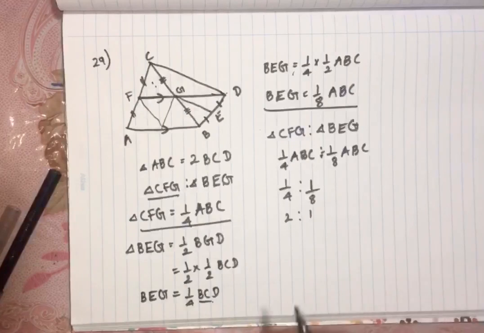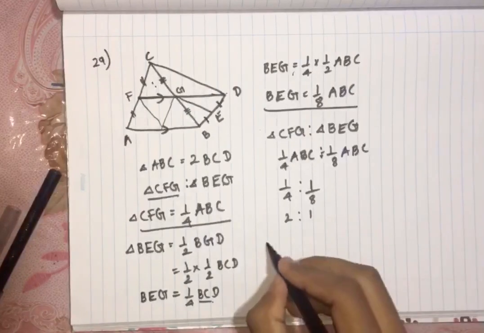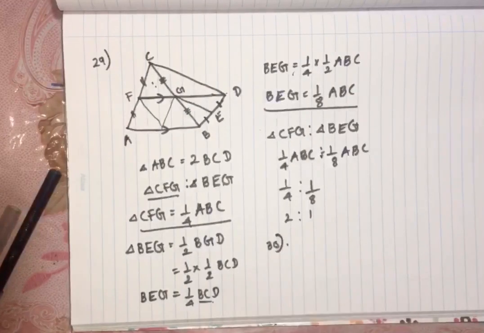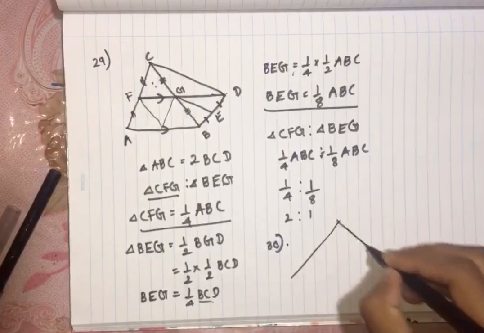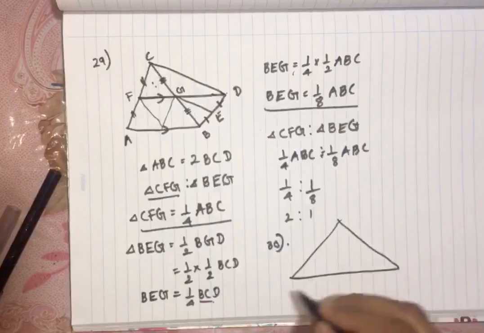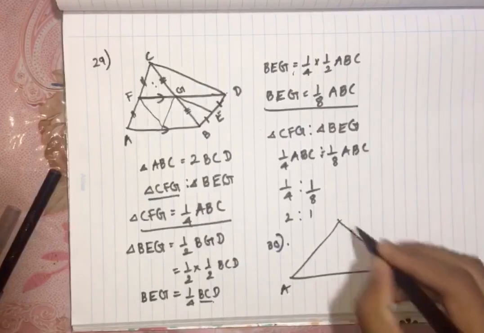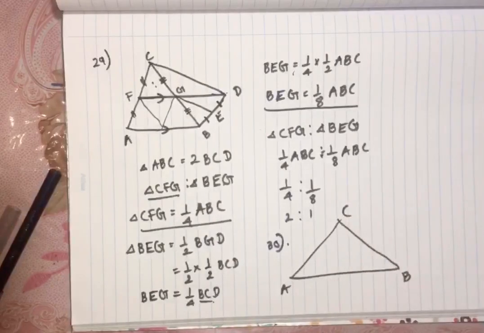Okay. Final question, the 30th one. It looks easy. In the triangle ABC, they have given you the triangle ABC. Draw a sketch of the construction lines required to locate the point D on AB.